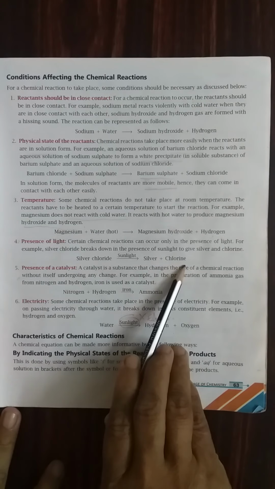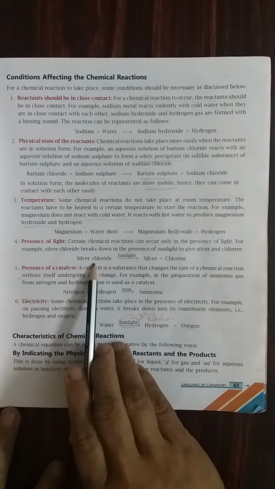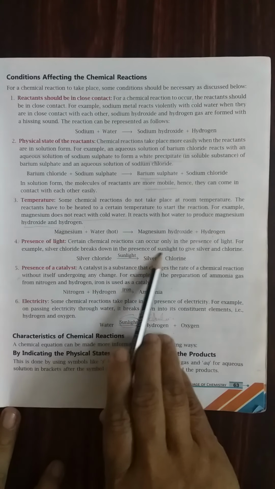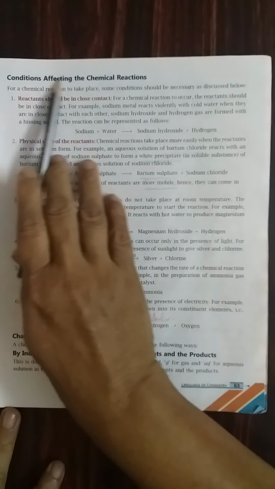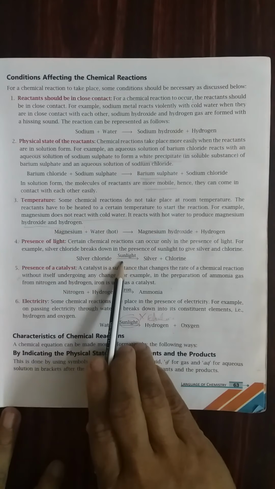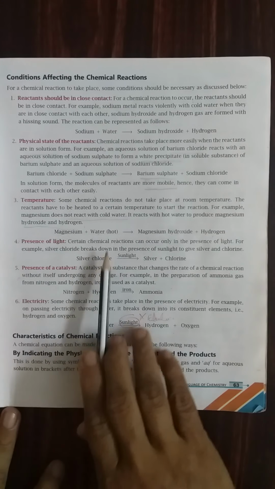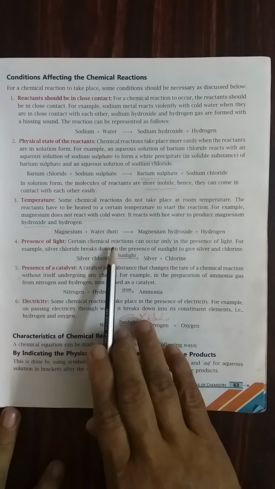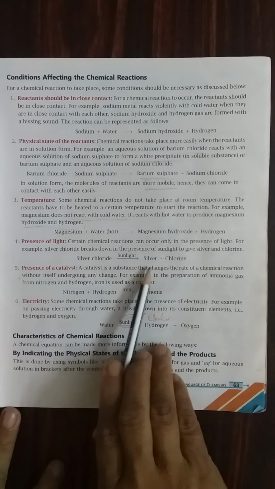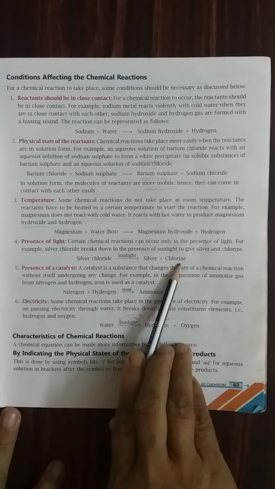This is the word equation. Silver chloride, only one reactant. Therefore, no need to put any plus sign, and above the arrow mention the condition. That is why conditions affecting chemical reaction. Any condition mentioned, please write it above the arrow or along with the chemical formula. For example, all the solution means in water, called aqueous. All that I'll explain once again. In presence of sunlight gives silver and chlorine.